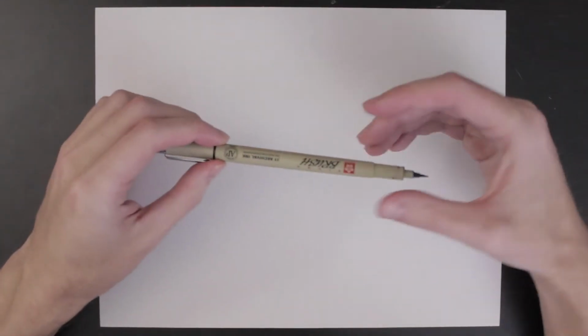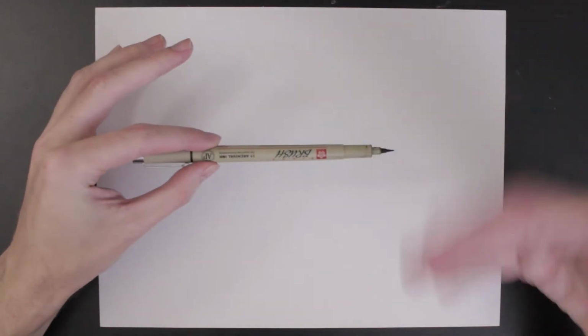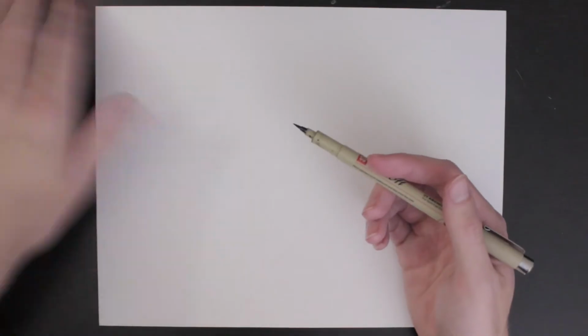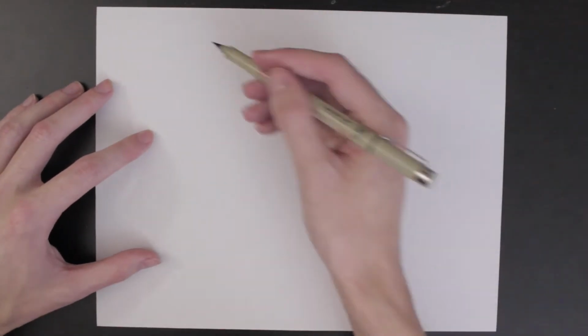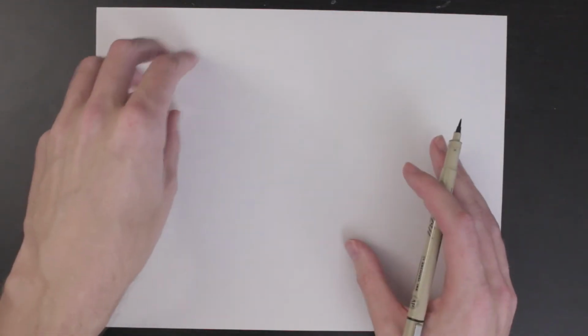All right, as I've said in previous videos, I'm using a brush pen just so that it's easier for you to see rather than a pencil, but definitely use a pencil if you feel more comfortable with that. Right away, I want to start with some of the basic views. Obviously, we have a profile view, a straight on view, and maybe a 3/4 view.